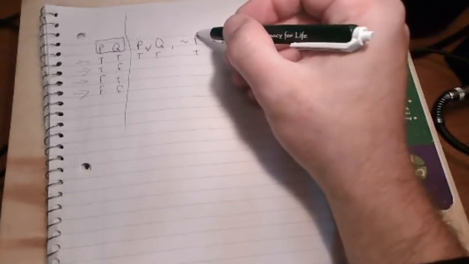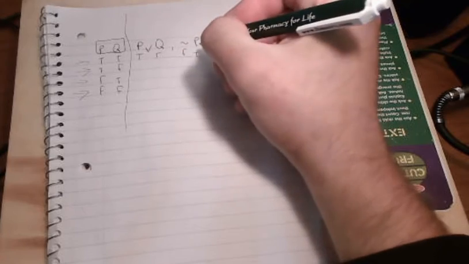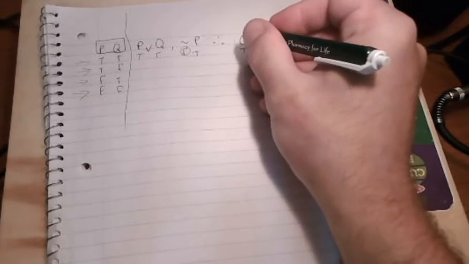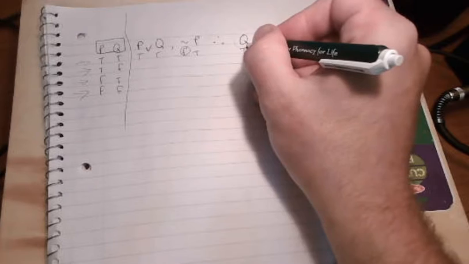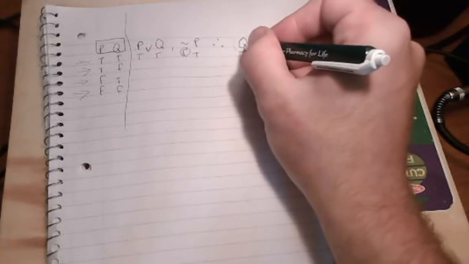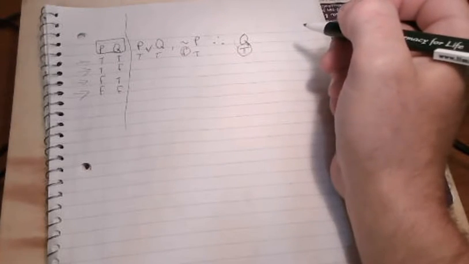And then you go in and fill in the rest of the values. So for example, not P is pretty easy. If P is true, then not P is going to have to be false. And I can circle that. And in fact, I'll circle this one too, because this is just the truth value of the whole conclusion. The conclusion happens to be just a single simple statement. So I'll circle that.